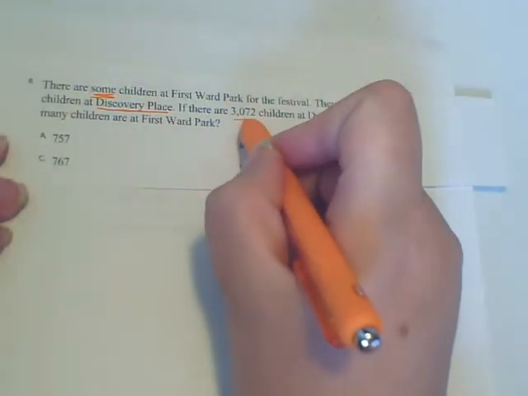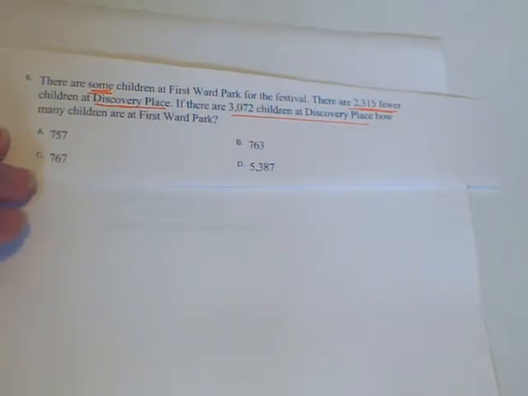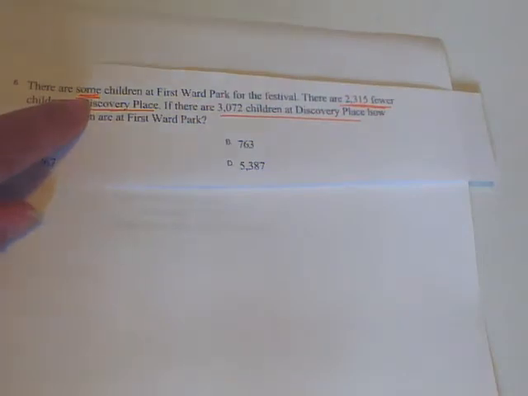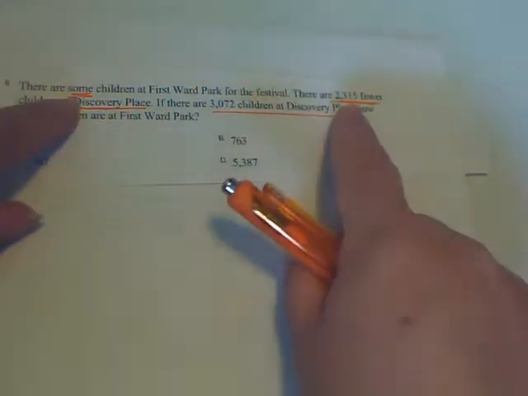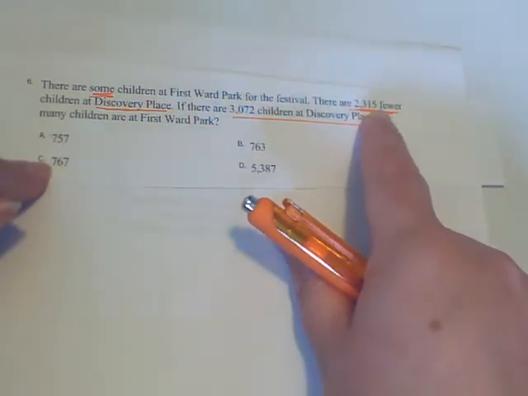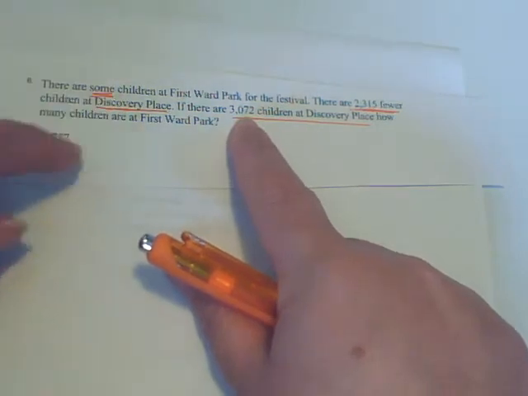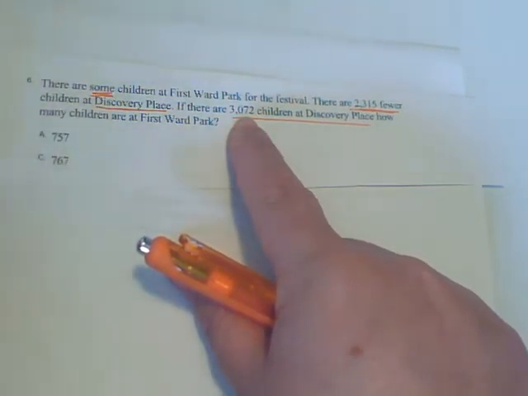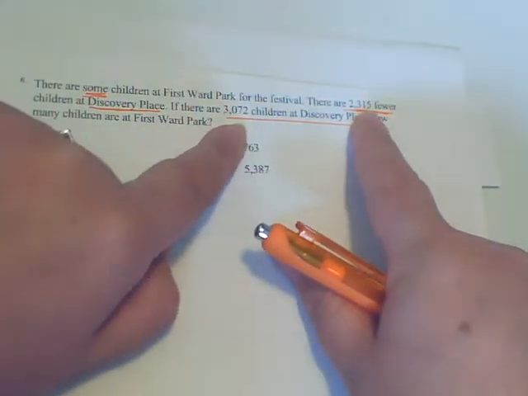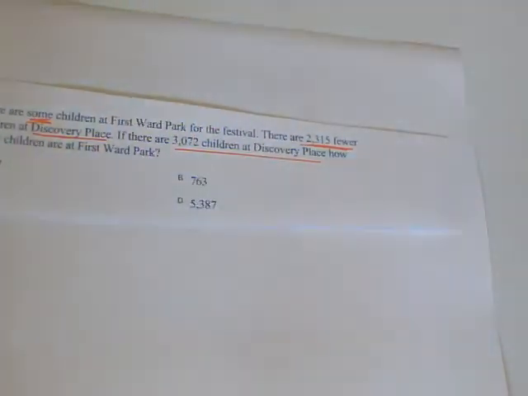If there are 3,072 children at Discovery Place, how many children are at First Ward Park? Okay, so remember, we don't know. They didn't tell us. But we do know that whatever that number is, it's 2,315 fewer kids at Discovery Place. They did tell us the total amount of kids at Discovery Place. So in order to figure out how many children are at First Ward Park, we need to take the difference of these two numbers.